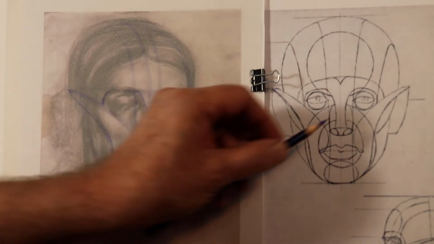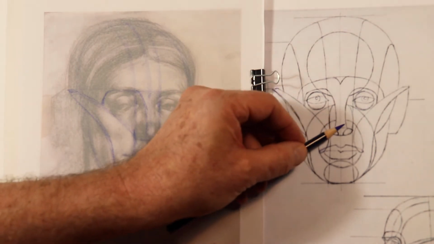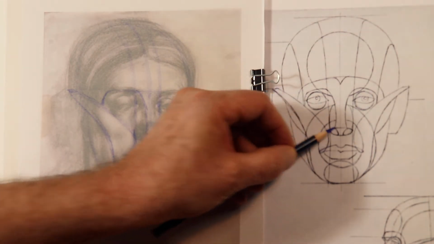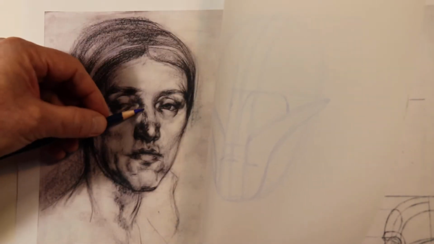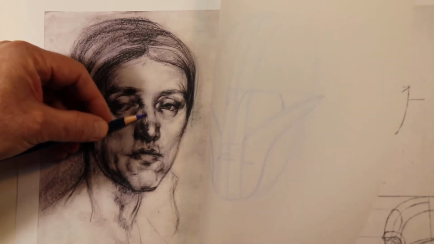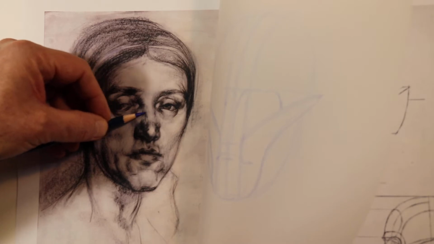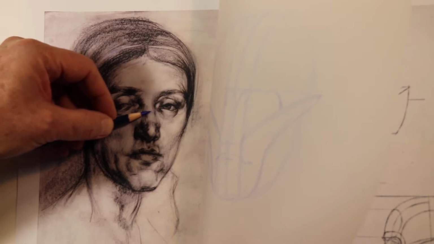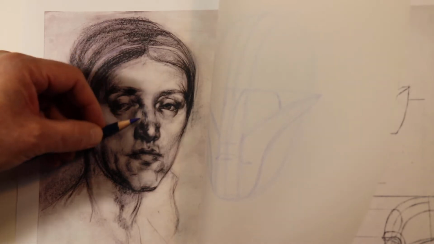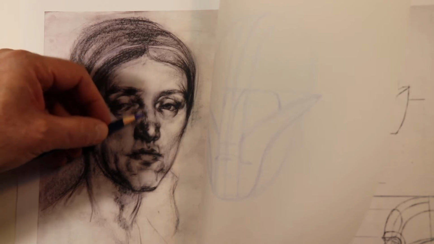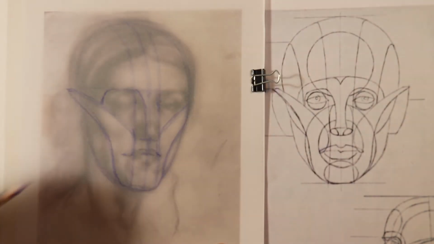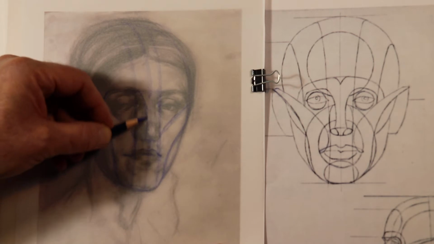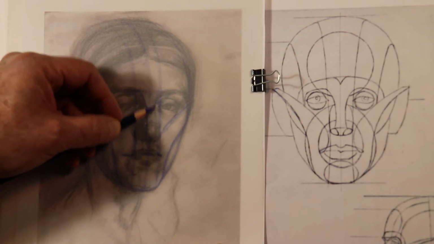Okay, and you'll notice here that it gets a little thinner at the center and then flares out slightly at the ball of the nose. Let's take a look if that works here. And yeah, it definitely does. We have along the bridge of the nose where the nasal bone ends and the cartilage begins. This is all a bit more narrow and then gets wider at the ball of the nose. And we'll talk a little bit more about that transition later.